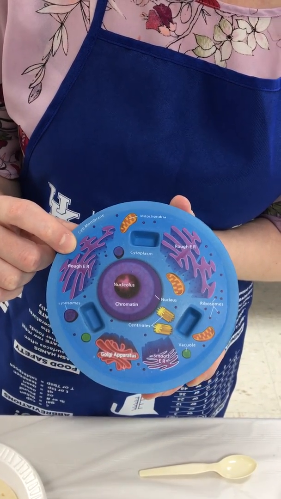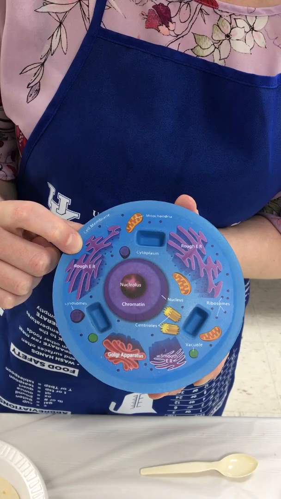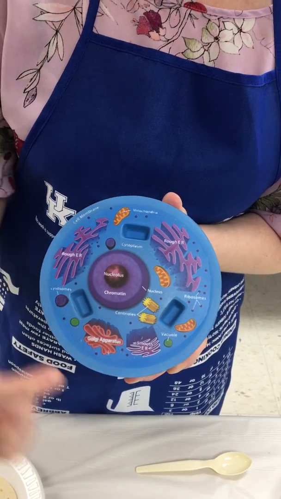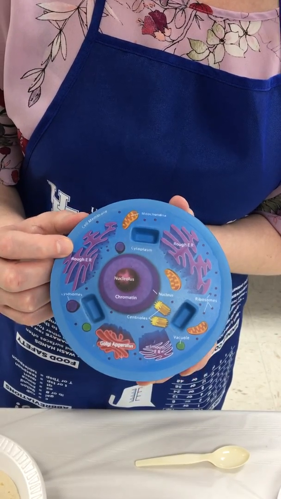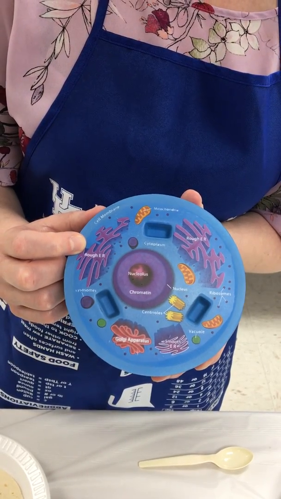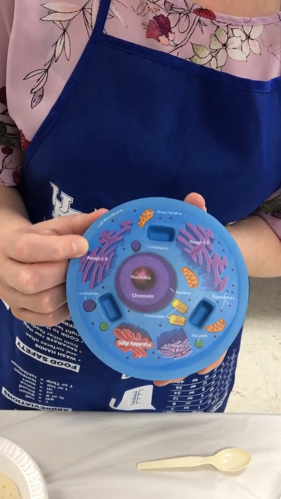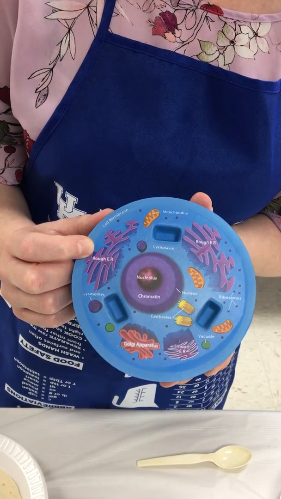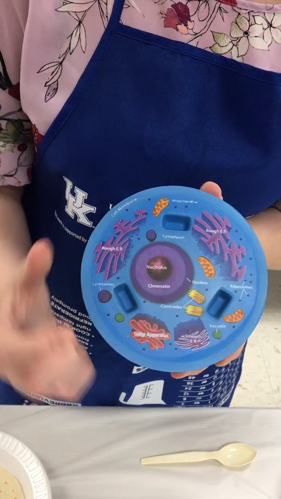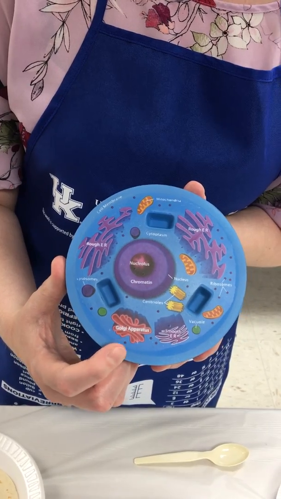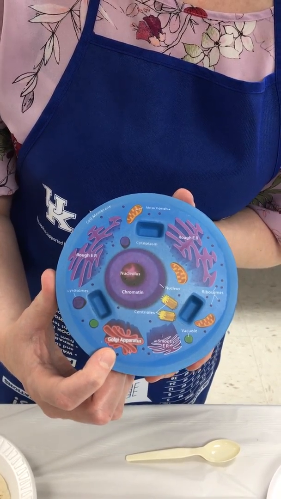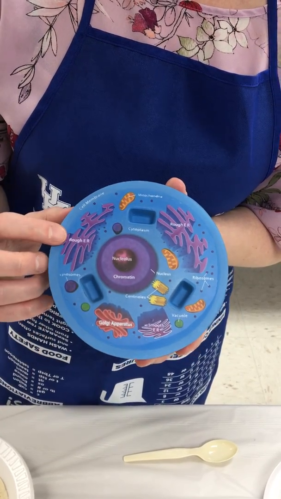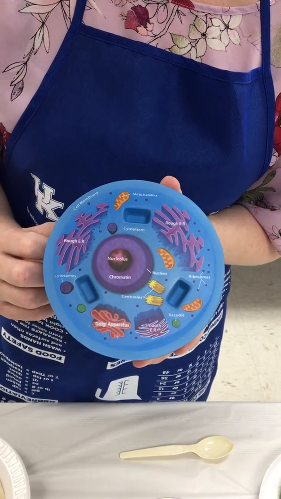Over here we have the rough endoplasmic reticulum, or rough ER. There's also a smooth ER down here in the bottom of the model, but the endoplasmic reticulums are responsible for transporting. They're kind of like the transport system, moving things around the cell. And they work very closely with the Golgi apparatus, which packages things and gets them sent out of the cell. So the Golgi and the ERs work very close together.